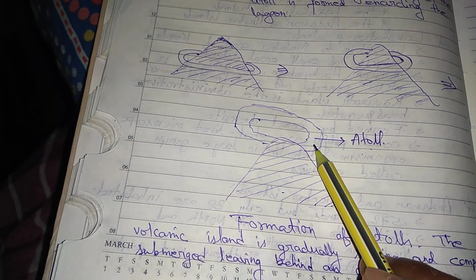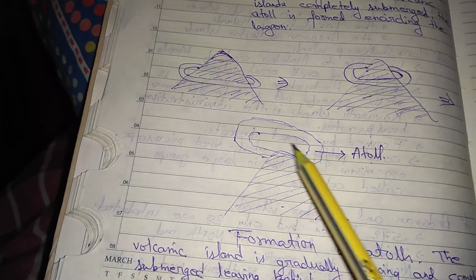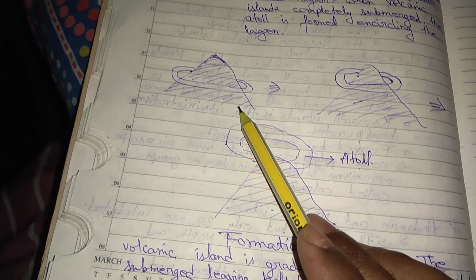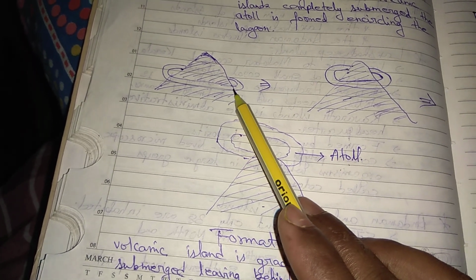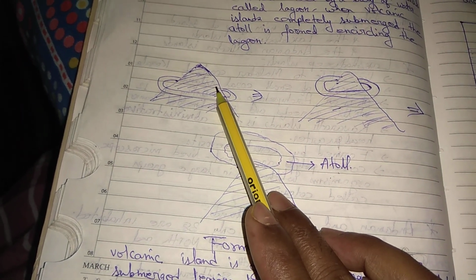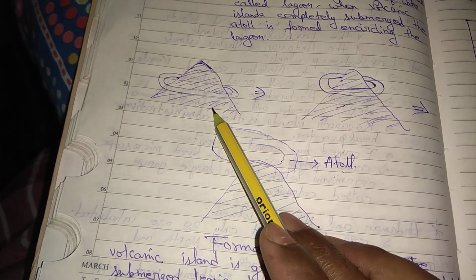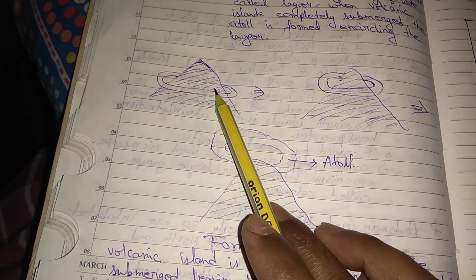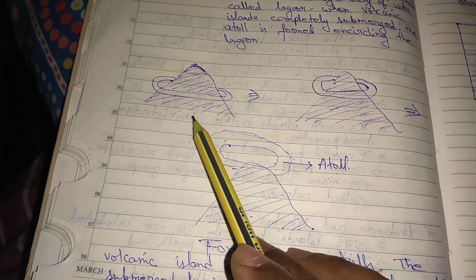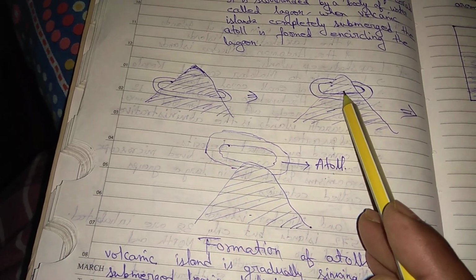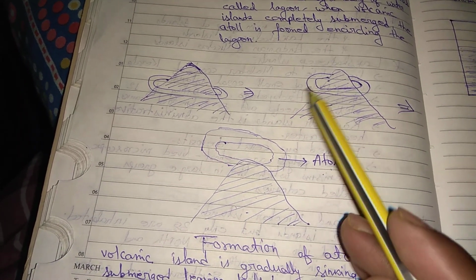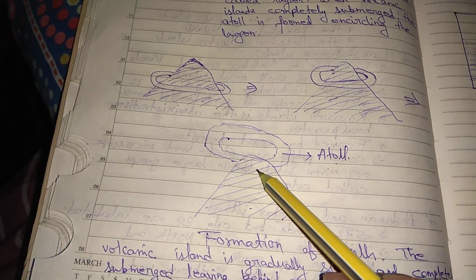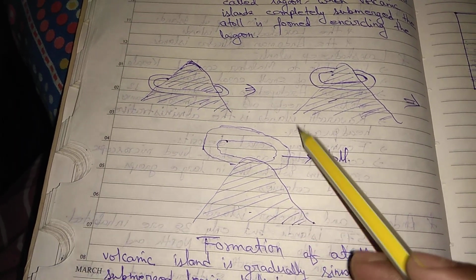First stage and last stage of formation of an atoll. The first step is fringing. This one is fringing, and again when this mountain becomes deeper and deeper, or the water rises above this mountain, first it goes above, and then this part is completely submerged in water, that is the atoll.